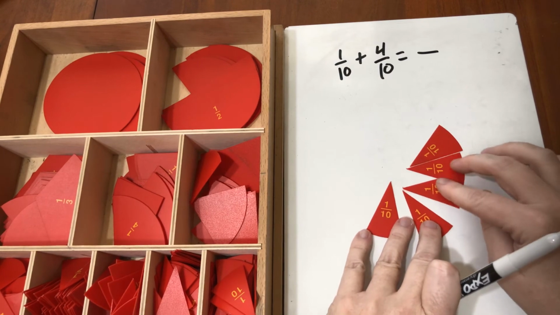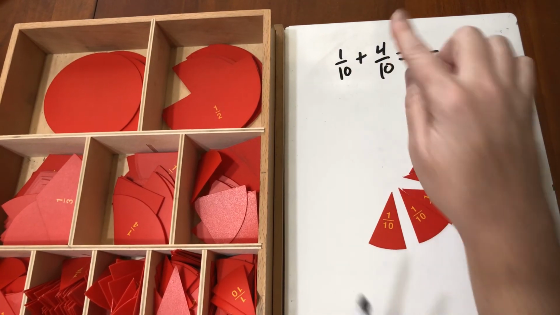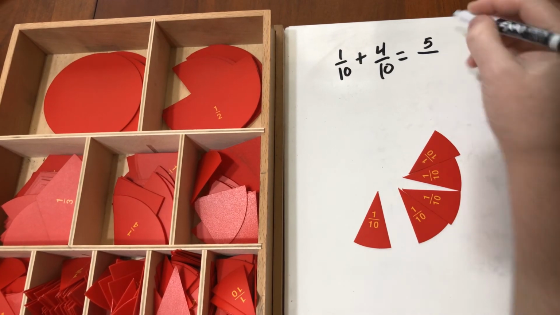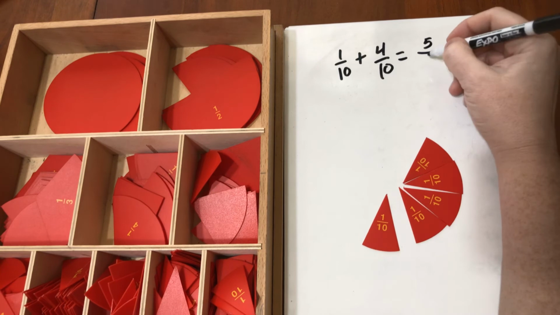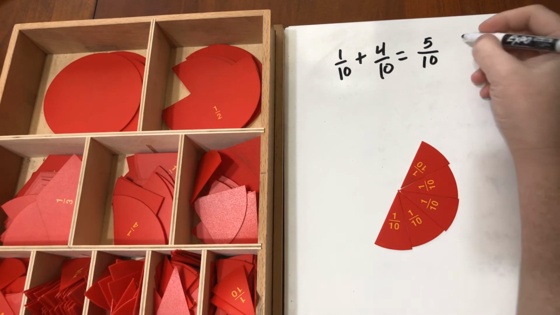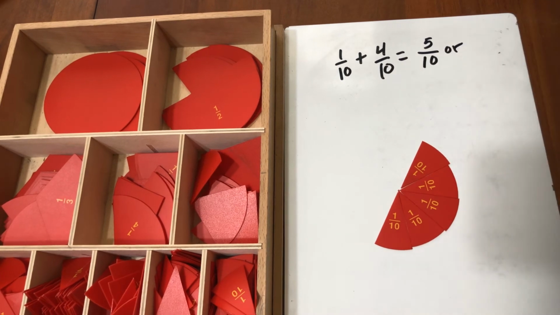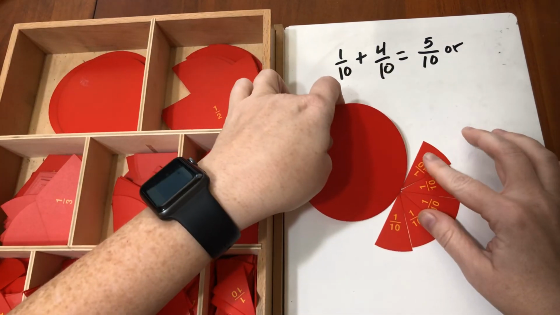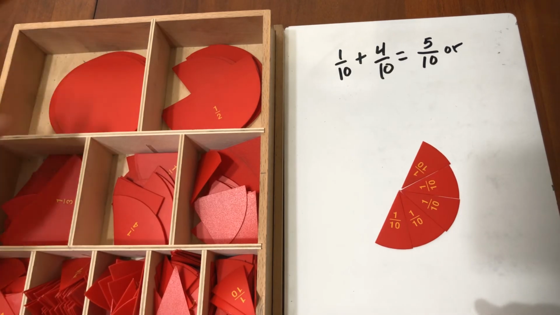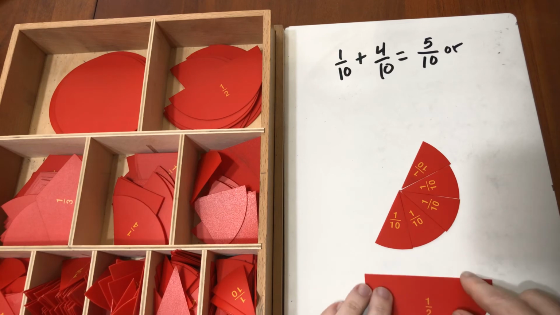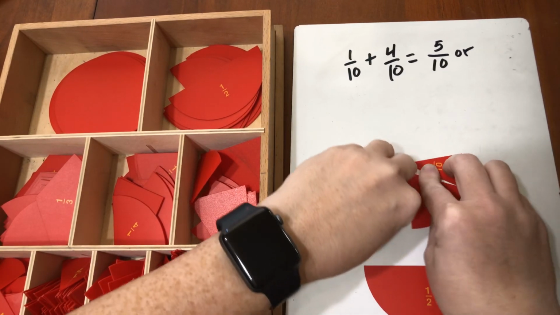Now, I don't know if you've figured this part out by now, but if we just look at our numerator, our top number, 1 plus 4 equals 5. And we know they're tenths because our denominator is not changing. So what is 5/10 equivalent to? Here's our whole. It's definitely not the same as 1 whole. How about a half? Do you think 1/2 and 5/10 are equivalent?